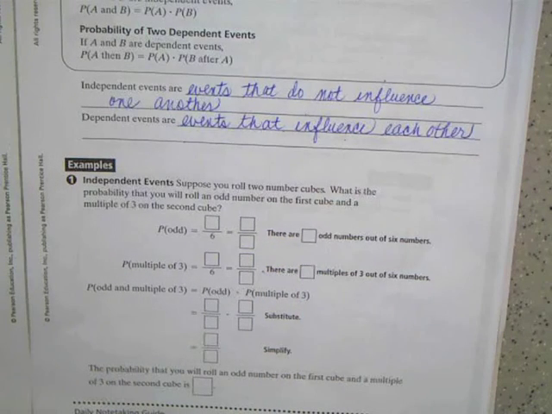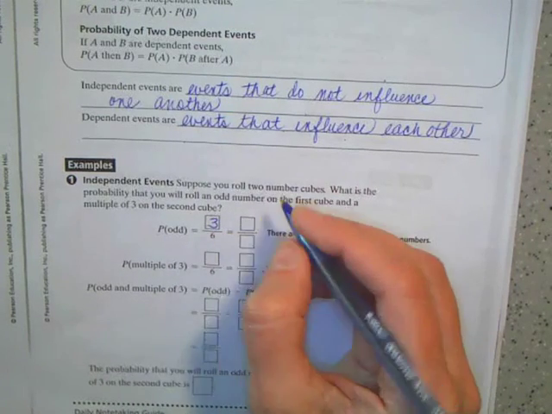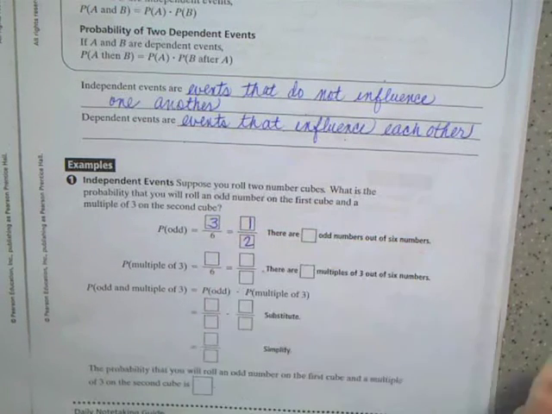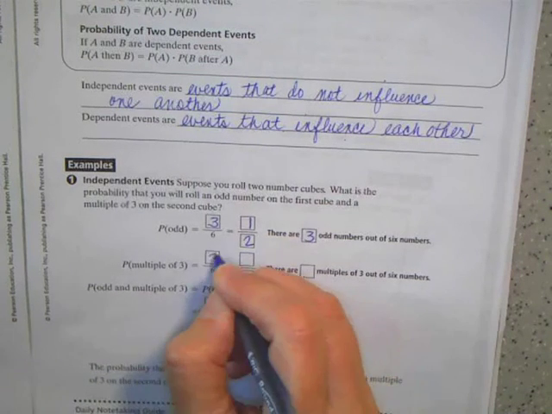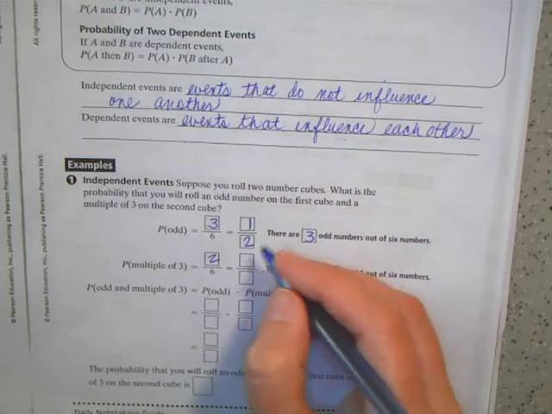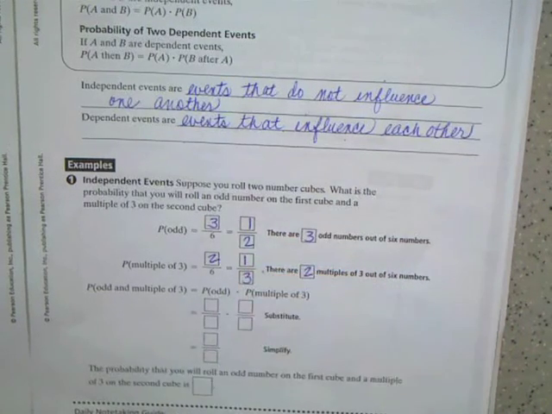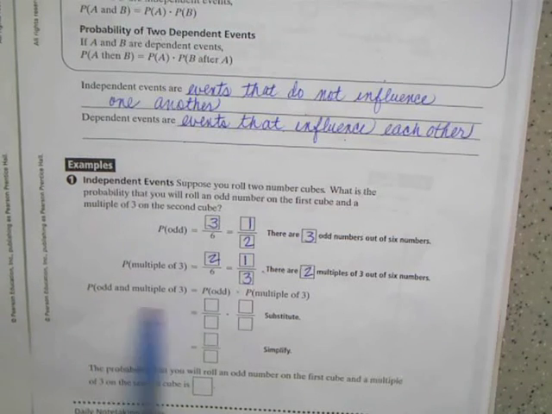on the second cube? Okay, so the probability of an odd would be 3 out of 6 or 1/2 when I reduce it, because there are 3 odd numbers out of 6 numbers. The probability of a multiple of 3 is 2 out of 6 because there are 2 multiples of 3 out of the 6 numbers. That reduces to 1/3. So if I want to find the probability of the first event of the odd on one cube and a multiple of 3 on the other, I'm going to take their product.